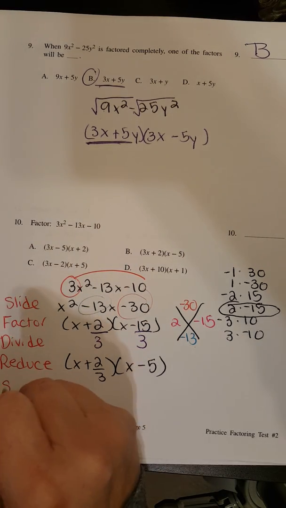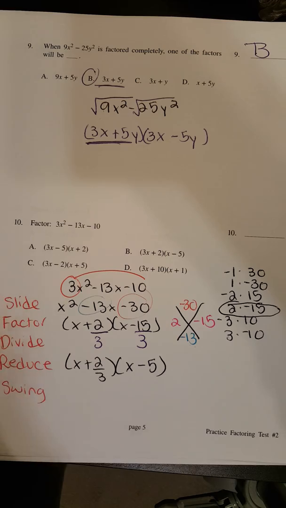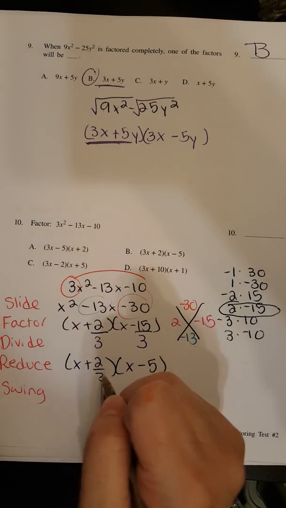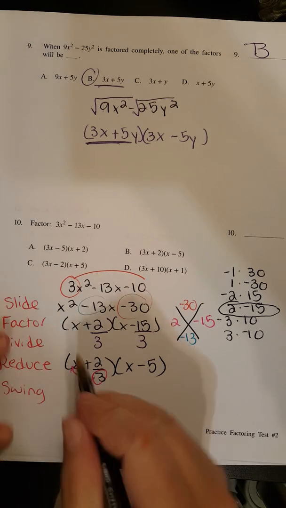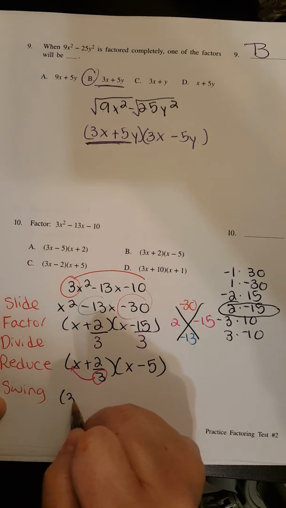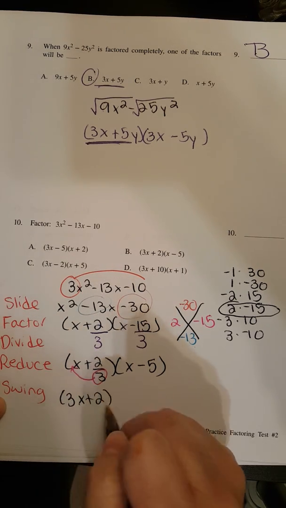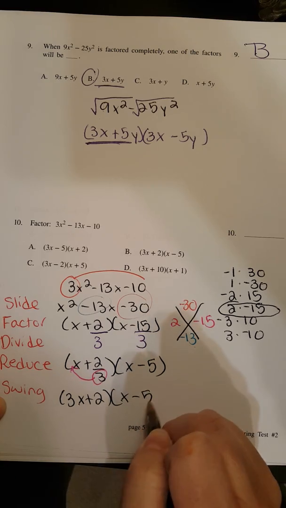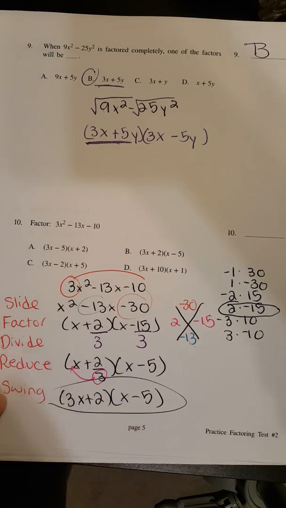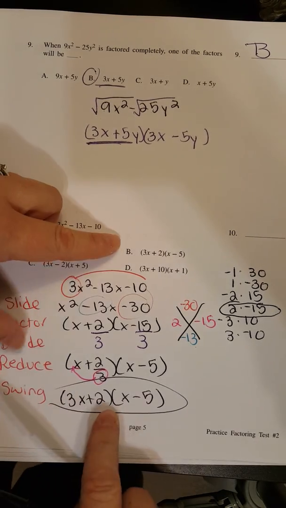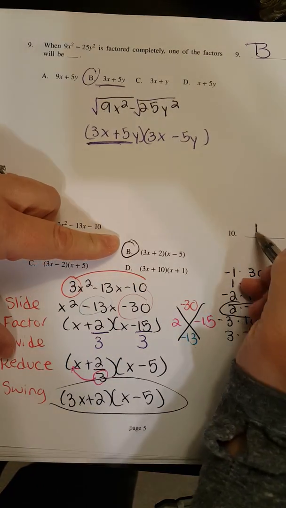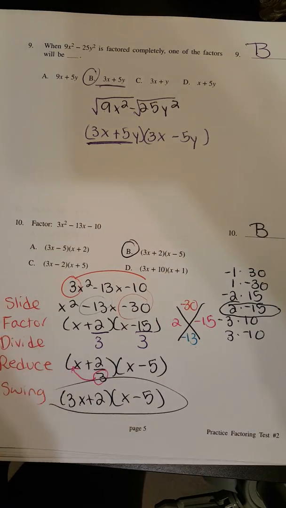All right, and our last step is swing. What swing means is we're going to take any denominator we have and swing that number to the front. So instead of x plus 2/3, we're going to have 3x plus 2, and then x minus 5. That stays exactly the same. So this is our answer here. And if we compare, this is going to match answer choice B. So slide, factor, divide, reduce, and swing.